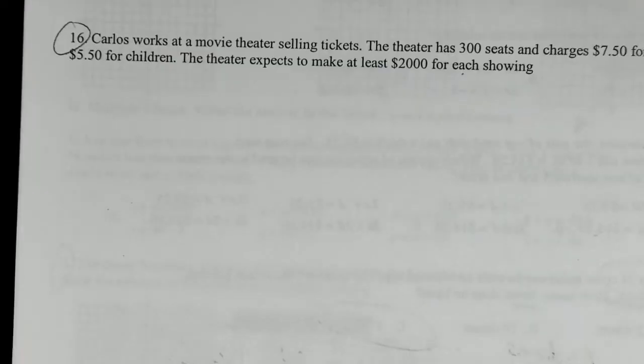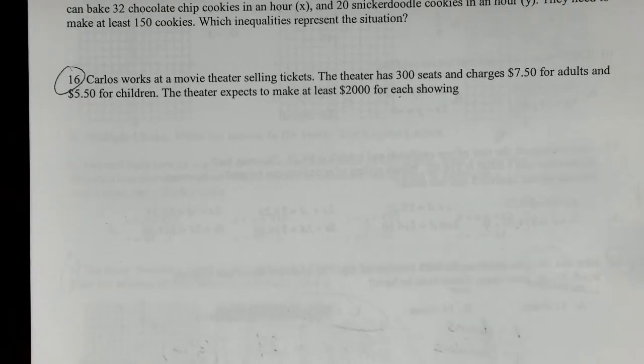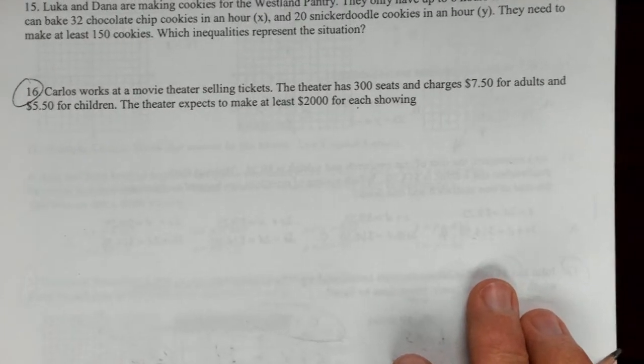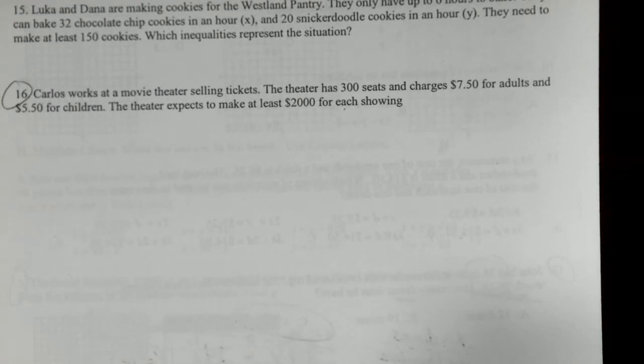All right, number 16, last one. It says Carlos works at a movie theater selling tickets. The theater has 300 seats, charges $7.50 for adult tickets, $5.50 for children tickets. The theater expects to make at least $2,000 for each showing.